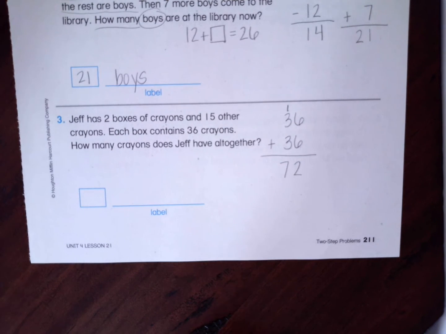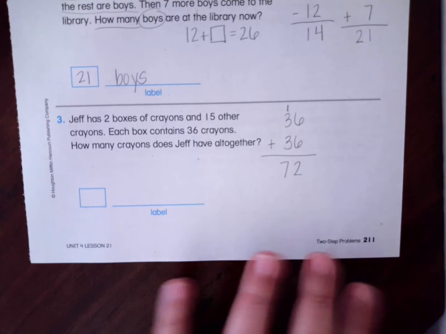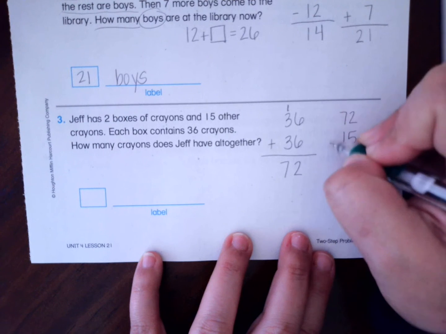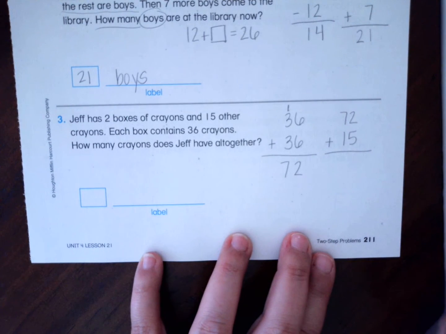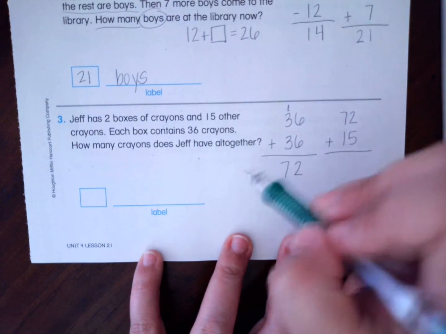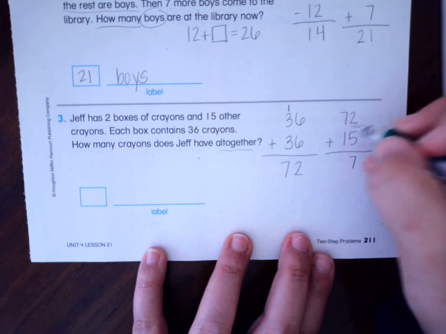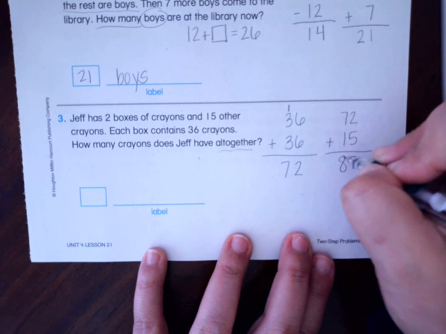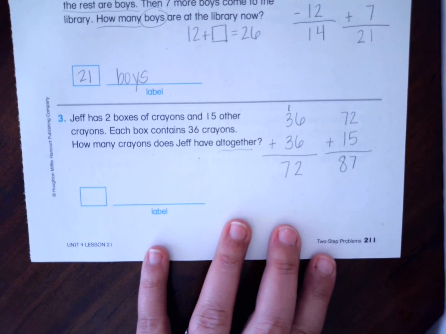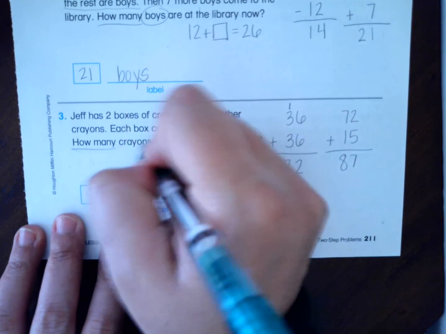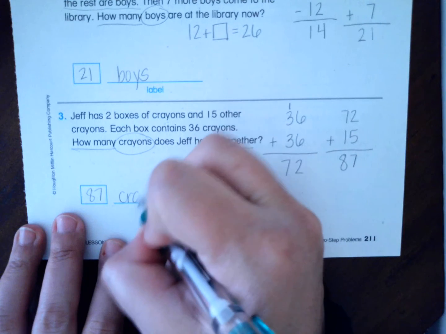You might find some in a container, or maybe your sister or your brother took some of them. So you might have other crayons elsewhere. So then we have 72 plus 15 others. And now we can find his altogether amount. So 2 plus 5 equals 7, and 7 plus 1 equals 8. So we have 87 crayons.